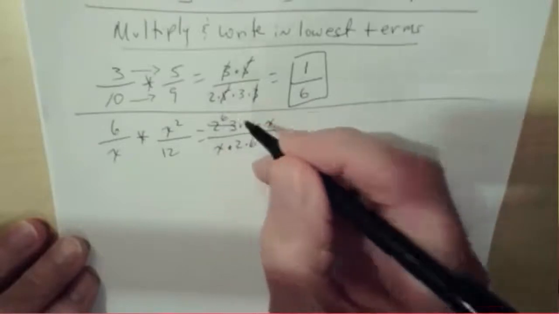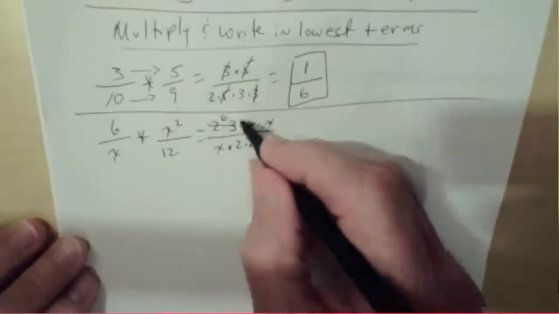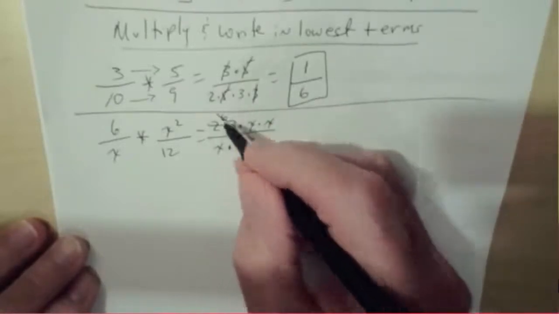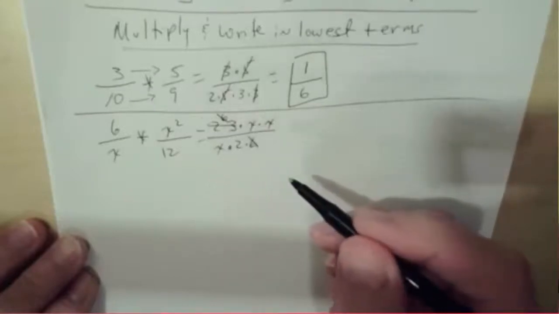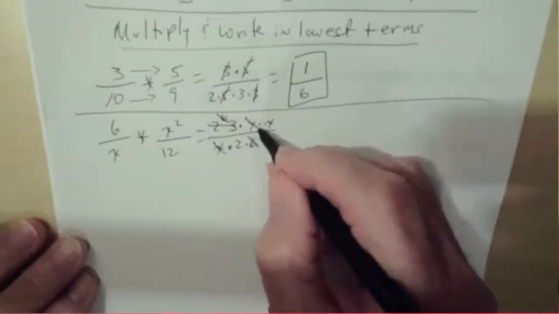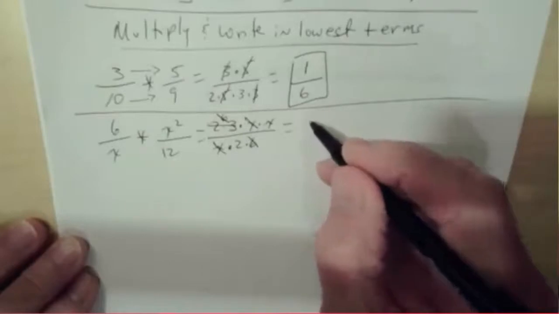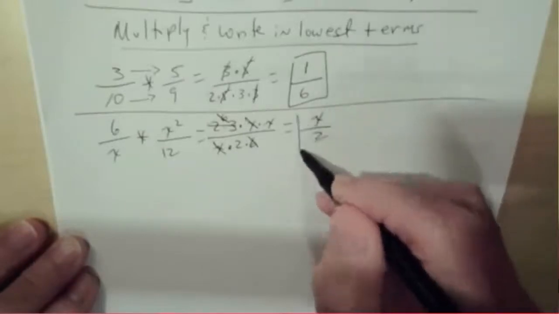The 6's cancel out. 6 divided by 6 is 1. And x. So what are we left with here? X in the numerator and 2 in the denominator.